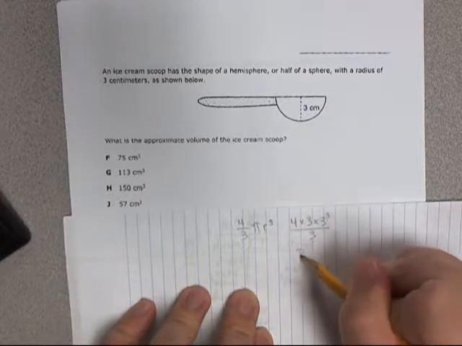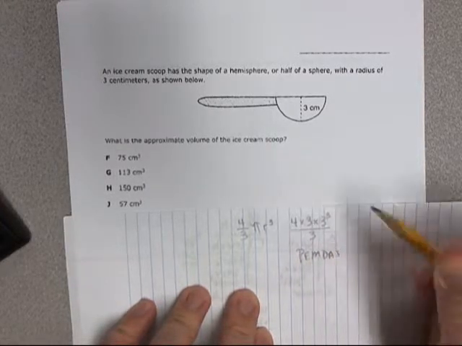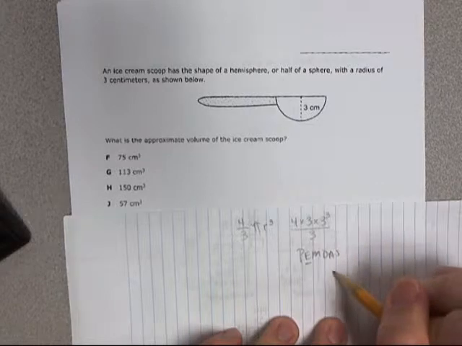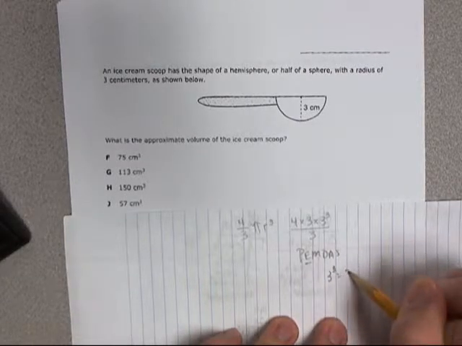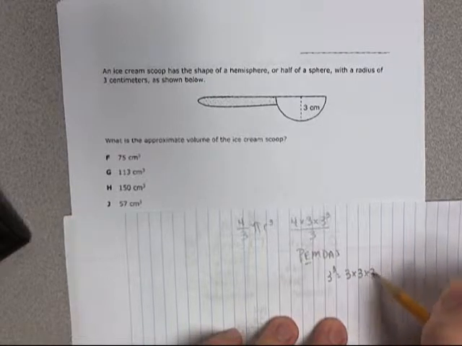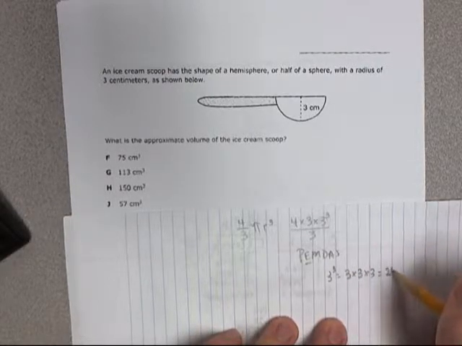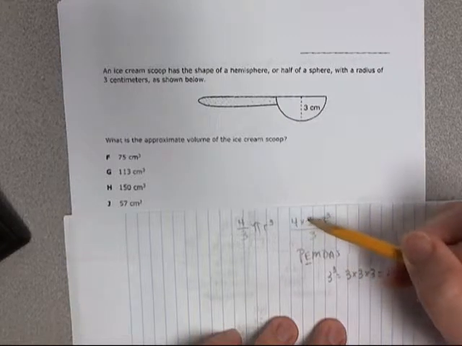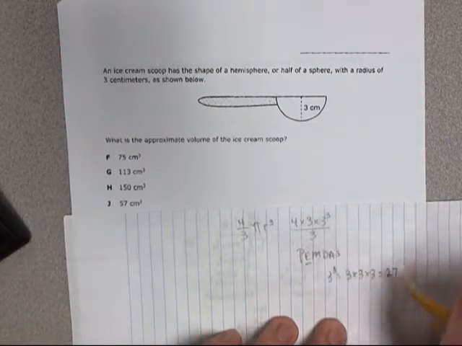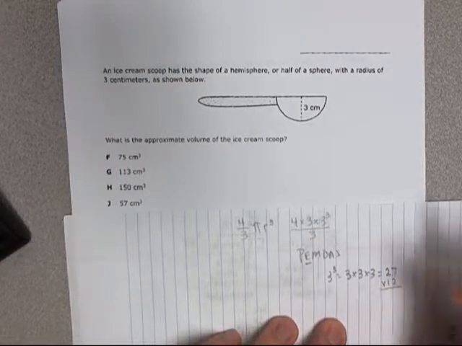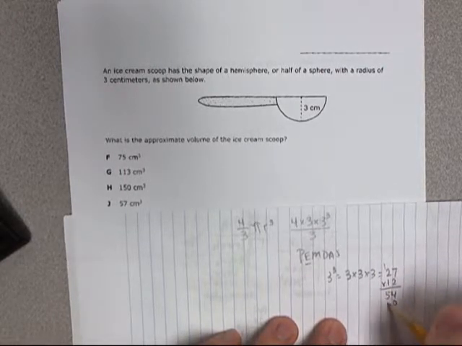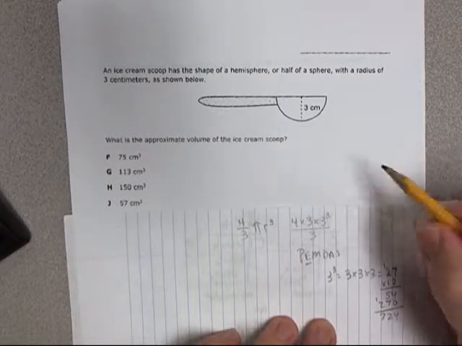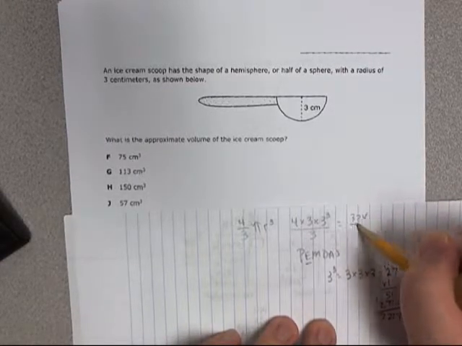Now PEMDAS, of course, says to work the exponent first. So let's look at 3 cubed. 3 cubed is the same thing as 3 times 3 times 3, which equals 27. So 3 cubed equals 27. 4 times 3 is 12. So we're going to multiply 12 times 27 to get 324. So now we have 324 divided by 3.